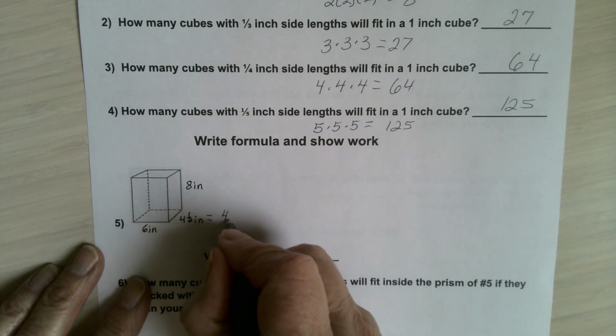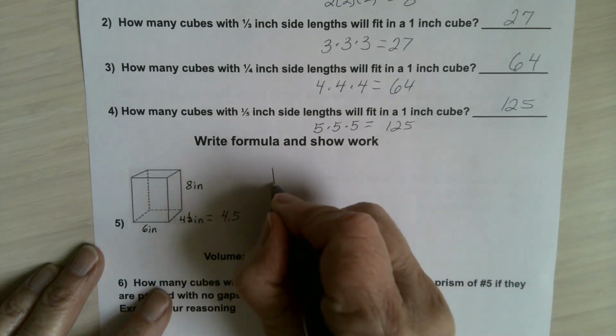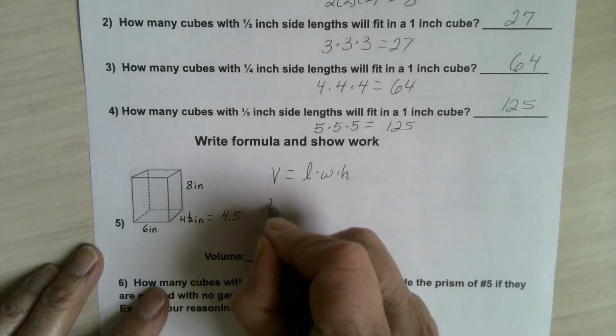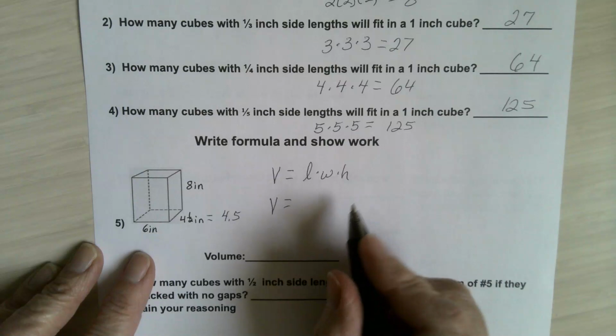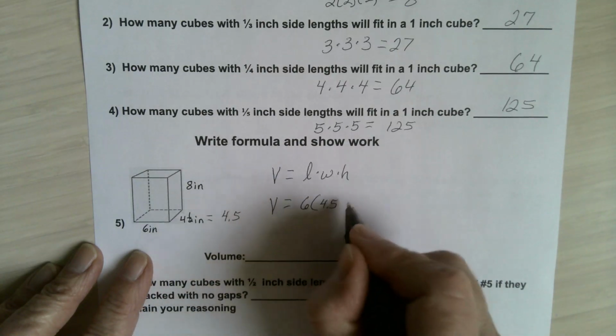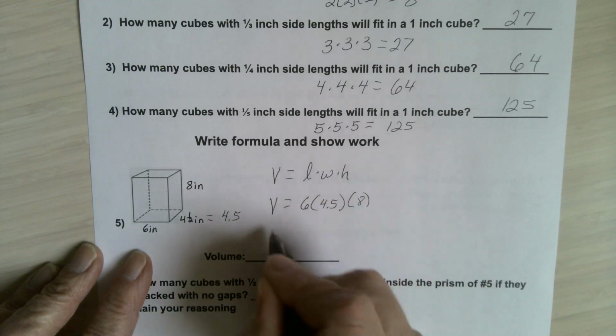4.50 or 4.5. Here we go. Volume equals length times width times height. It's three-dimensional. So you're going to take 6 times 4.5 times 8.